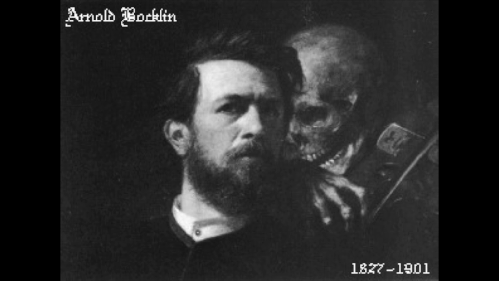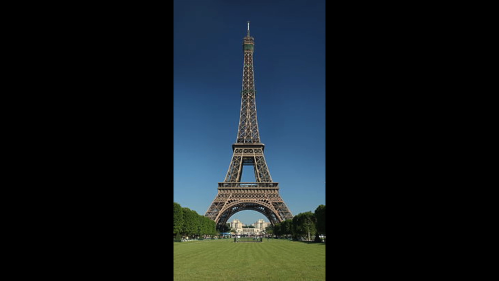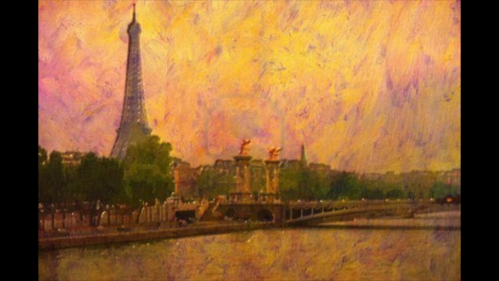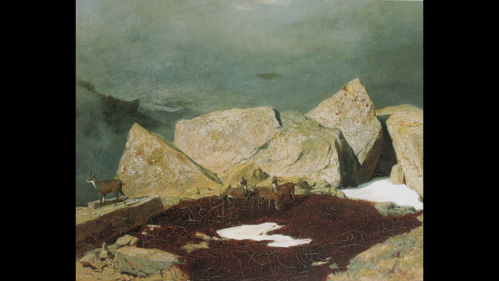Arnold Böcklin was born in Basel on October 16, 1827. He studied and was influenced by Camille Corot and Eugene Delacroix, and also some painters from the Barbizon School in Paris. He started painting landscapes, a technique called plein air or open air. He really did not like the contemporary art in France. In fact, he hated it. So he went back to Basel and began painting gloomy mountain scenes.